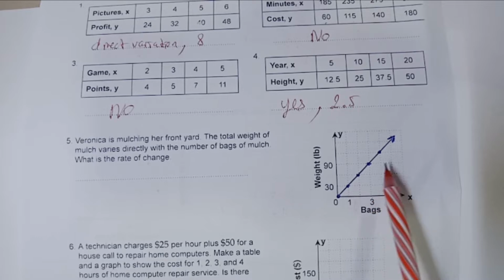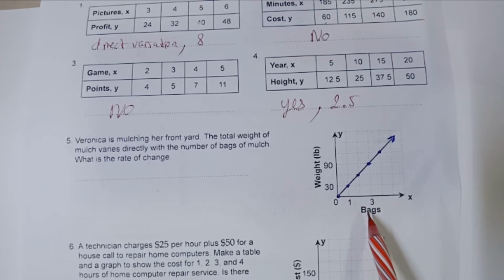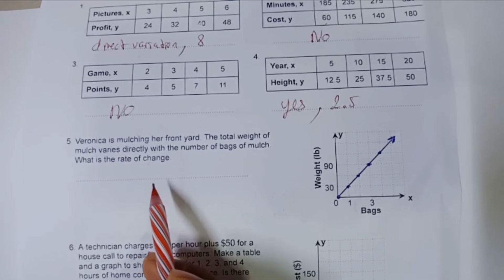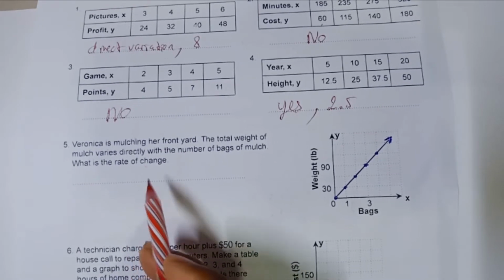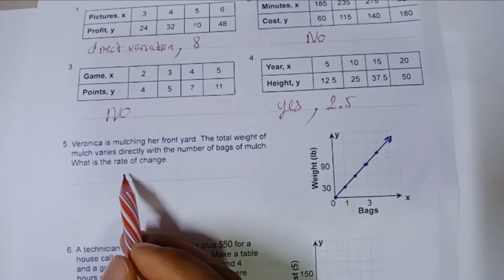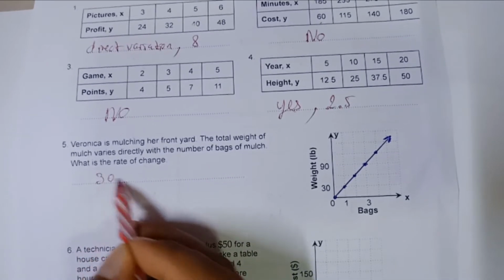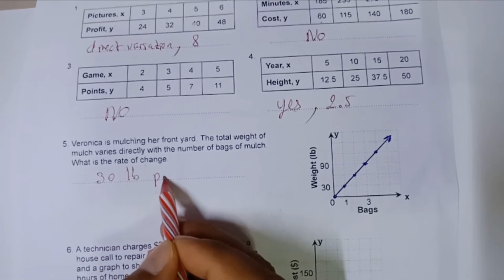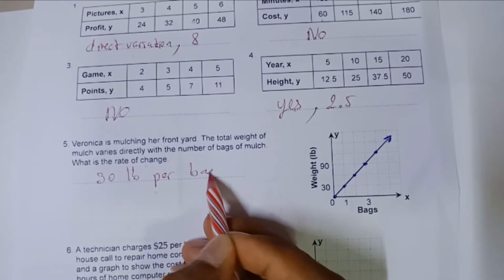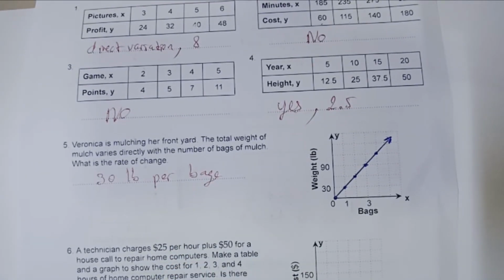If you simplify it, still 30 pounds. So the rate of change is 30 pounds per bag. This is a constant rate of change.